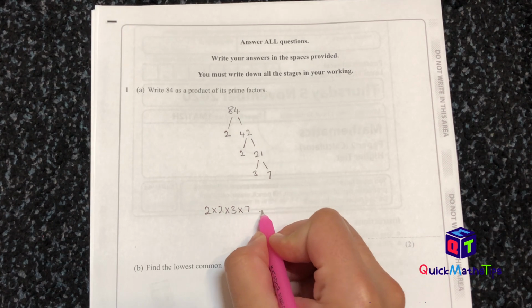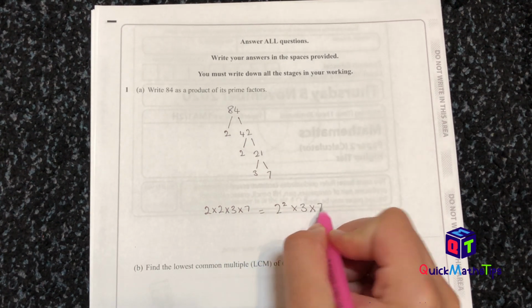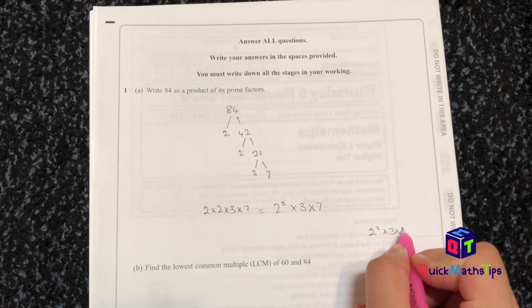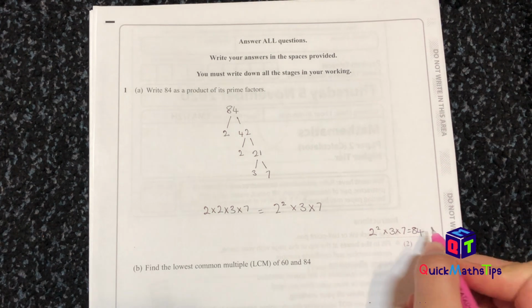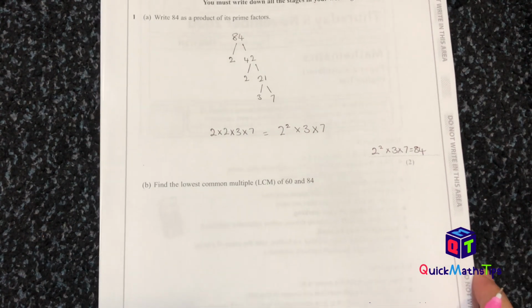And if I want to simplify it, I can write it as 2 squared times 3 times 7. So in my answer, I'm going to say 2 squared multiplied by 3 multiplied by 7 equals 84. Okay? Now, I've written 84 as a product of its prime factors.